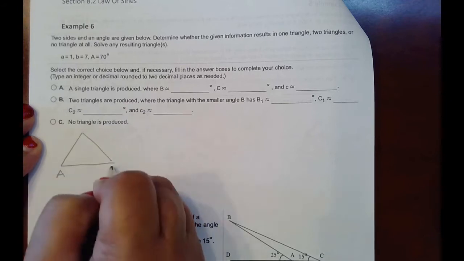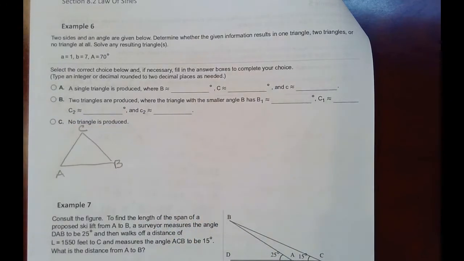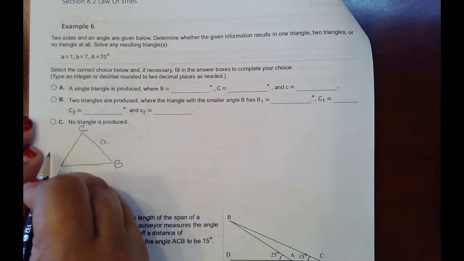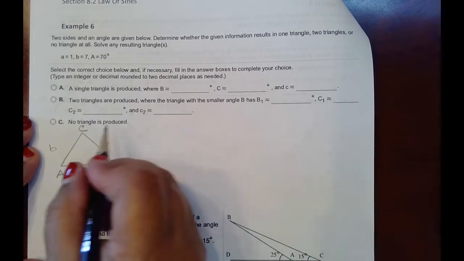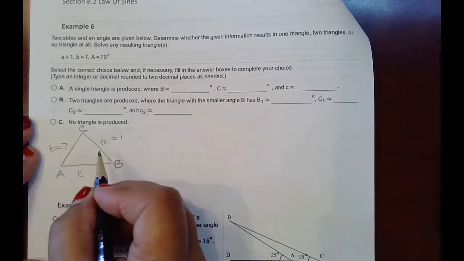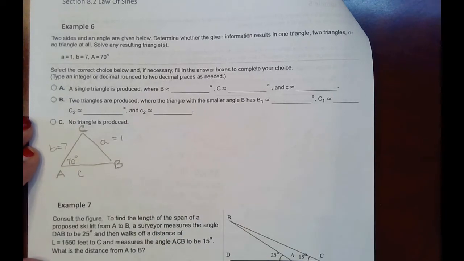Always start by just creating a triangle where you're labeling the angles A, B, and C. And then you can put the sides on. Side A across from angle A, side B across from angle B, and side C across from angle C. A is 1. They say B is 7. And A is equal to 70 degrees. This is your given information.